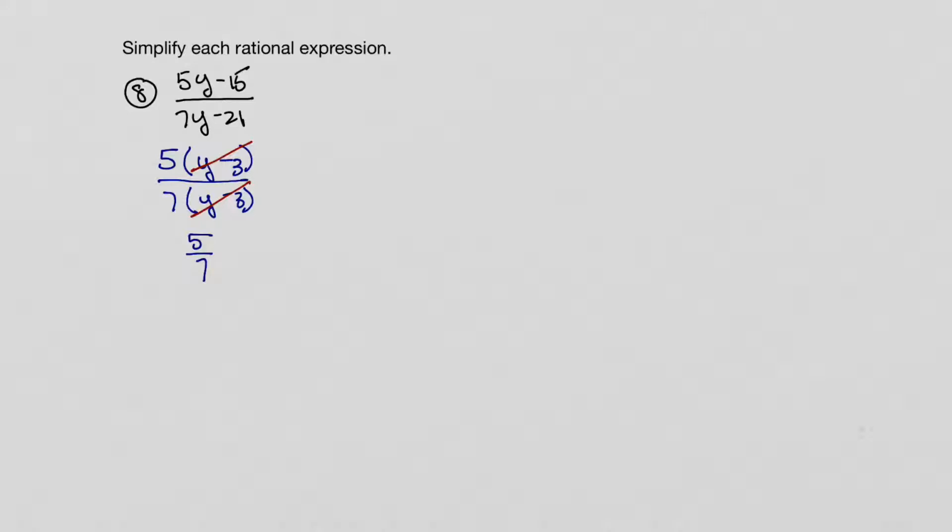Now, when we say that these cancel, we mean they divide out, right? Y minus 3 divided by y minus 3 is 1. Then you get 5 over 7 times 1. But for short, we just say that they cancel. And I'm going to say it like this, is that this is inefficient, right? We start here with 5 over 7. We multiply it by y minus 3. Then we divide it by y minus 3. That's inefficient. So we're going to cancel that inefficiency.